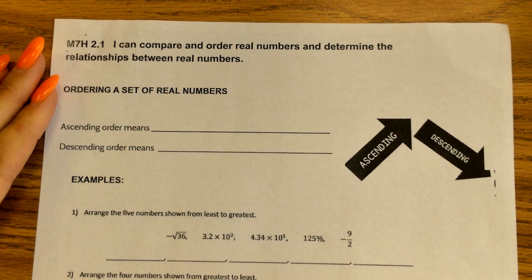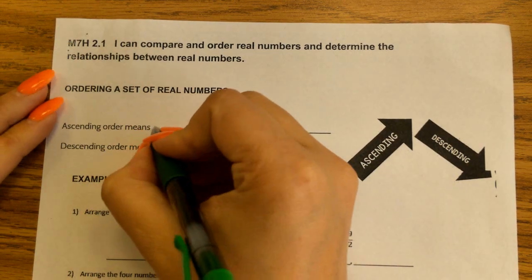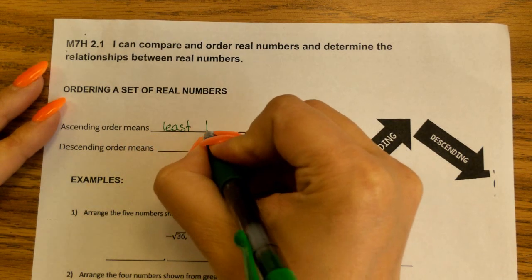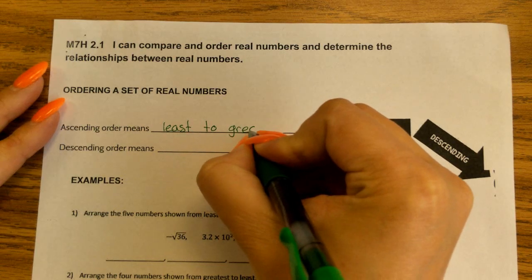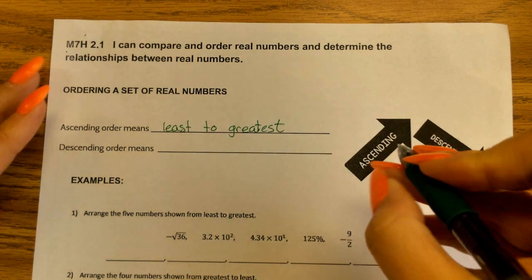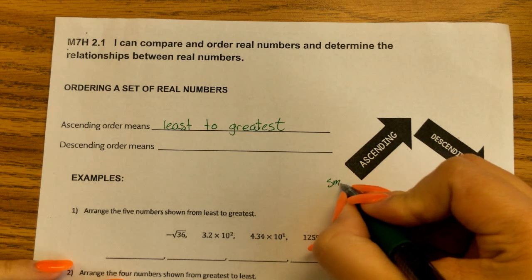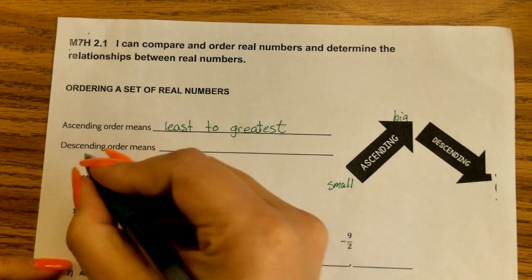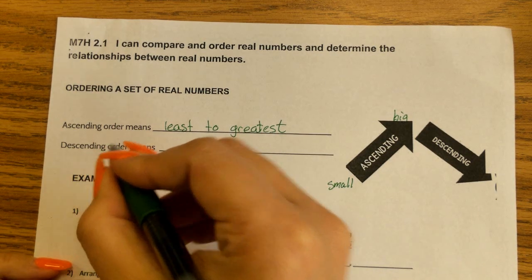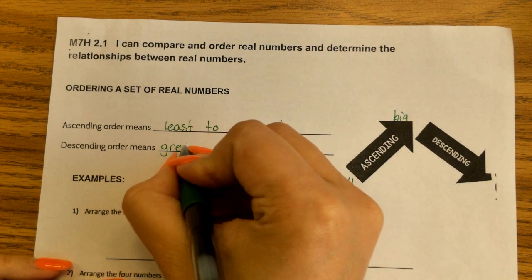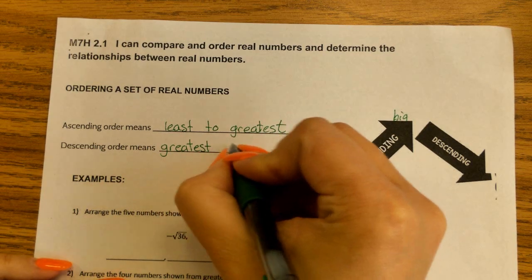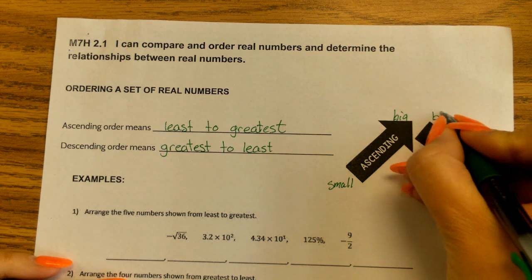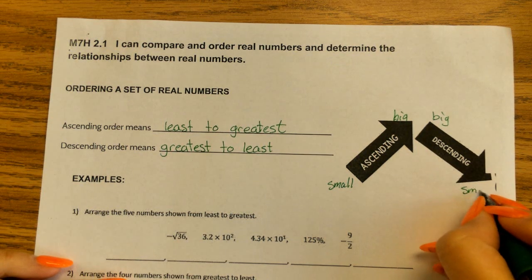A little bit of vocab. Ascending means going up. So this is least to greatest. Ascending the stairs, it's like going from small to big. That means descending is going down. Descending is going from greatest to least, or going from big to small.